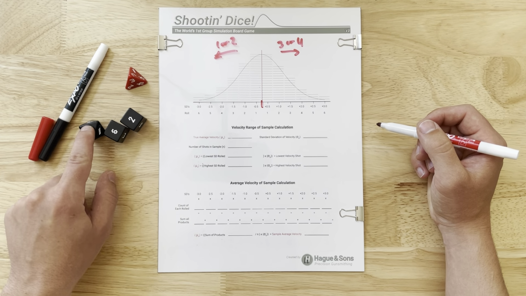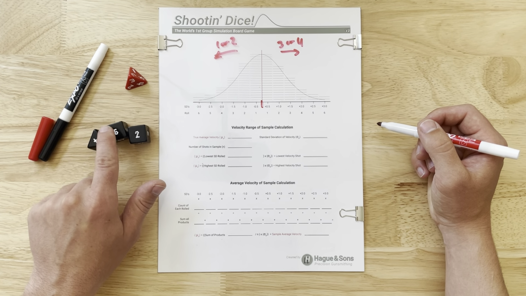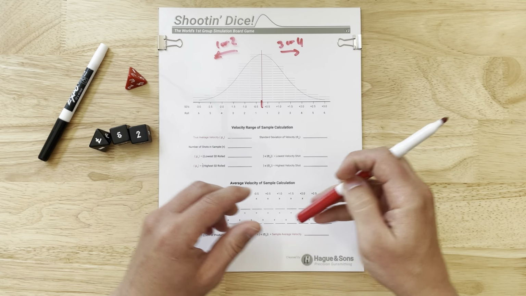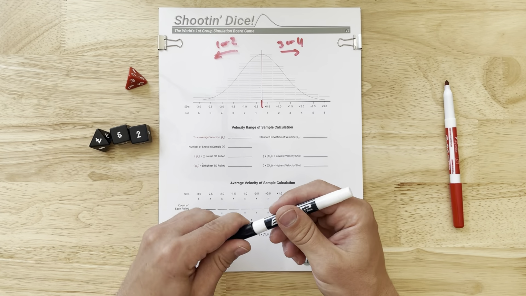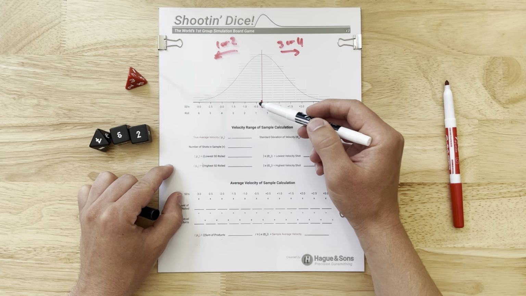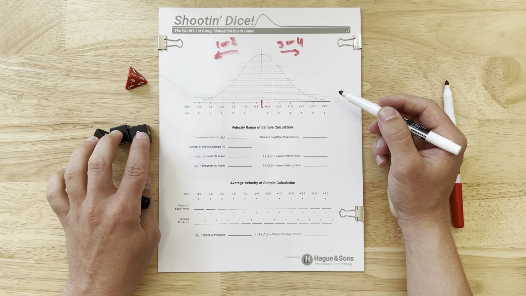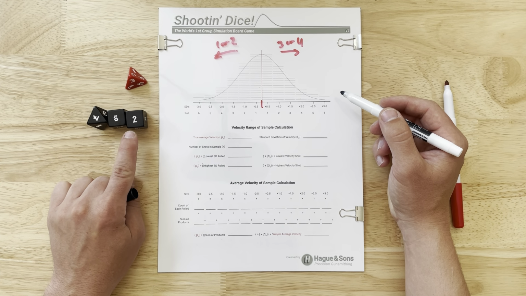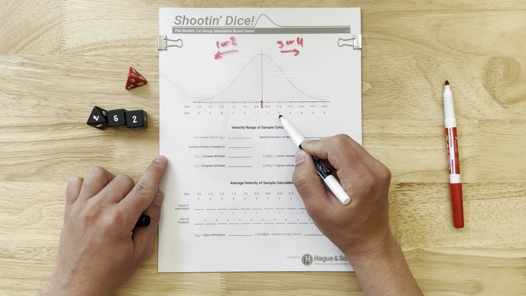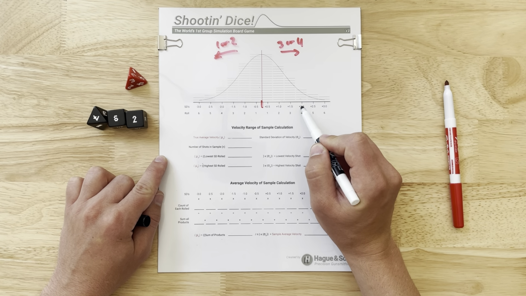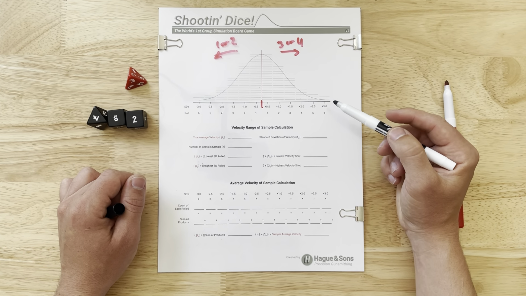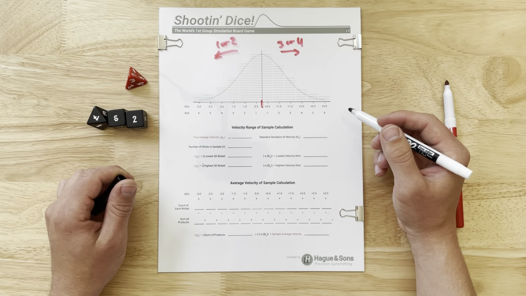Then we have these 3 dice. There's 2 D6s and a D8. These allow us to simulate a normal distribution very closely in half standard deviation increments. By taking the lowest number rolled from these 3 dice, those rolls relate to half standard deviation increments away from the average velocity. Let's try it out.